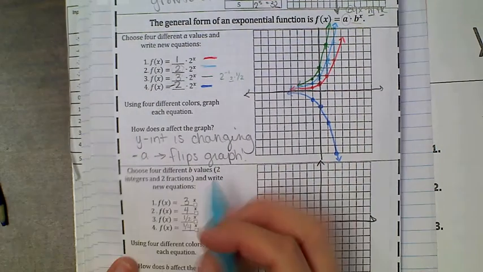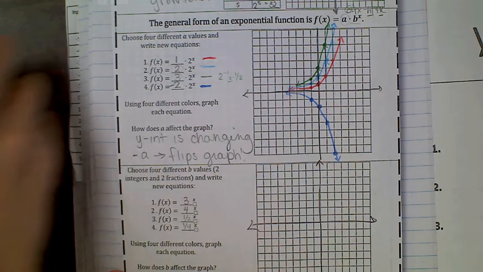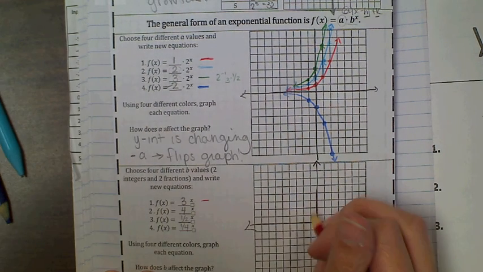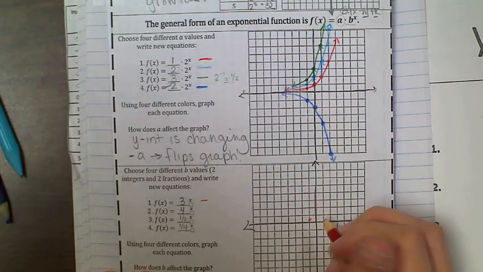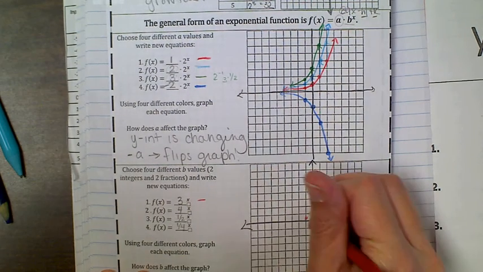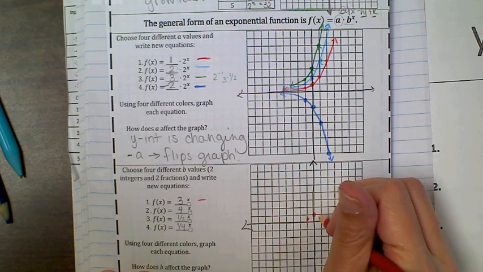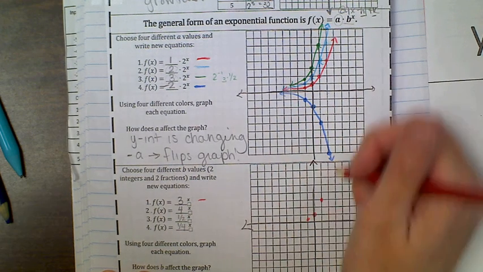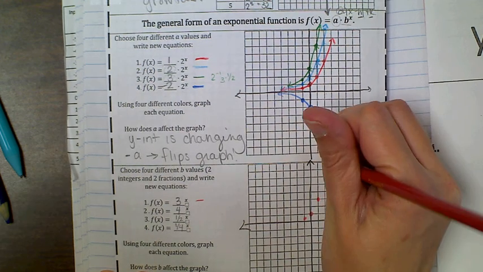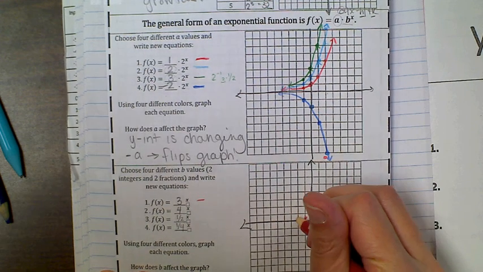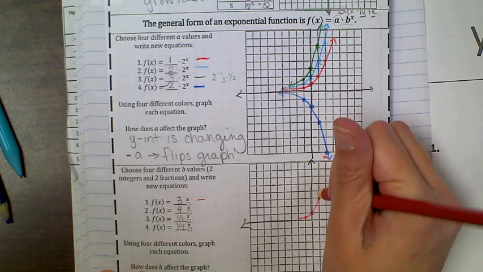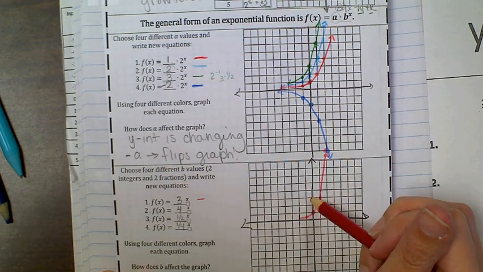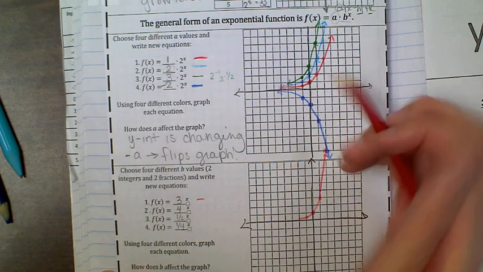And so now I just want to do 3 to the negative first. I'm going to do this one in red. So 3 to the negative first is going to be 1/3. It's pretty small. And then 3 to the 0 will be 1. 3 to the first will be 3. And then 3 to the second is 9, which isn't going to fit very well, but we'll pretend. So that one went through 1, but it's growing a lot faster because this jumped up 2 spaces when it normally only jumps up 1 space.